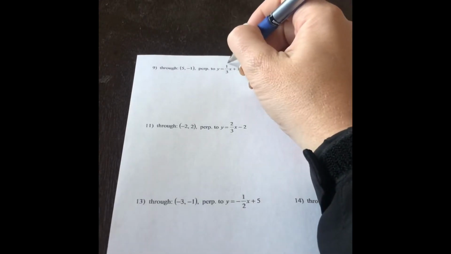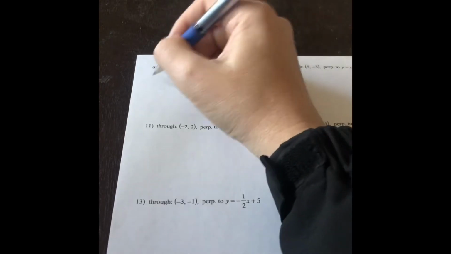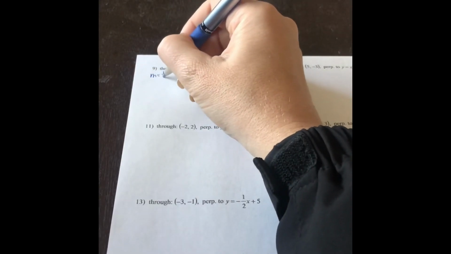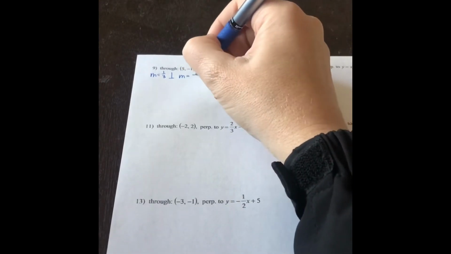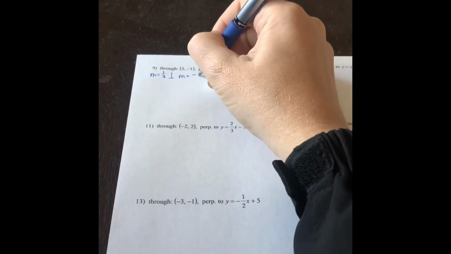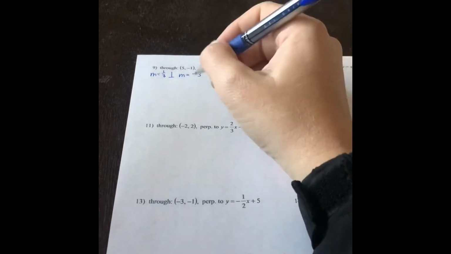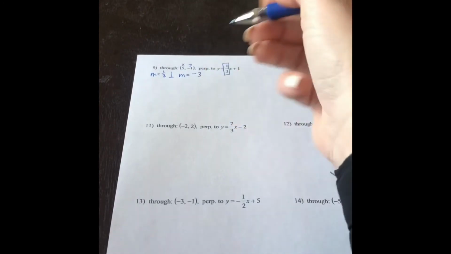So first step is still to identify our original slope. So our m is 1/3 here, but we do want to recognize that it's perpendicular. So we're actually going to say that our perpendicular slope is the opposite, and then flip your fraction, reciprocal. All right, now we're going to use our x and y and plug in.